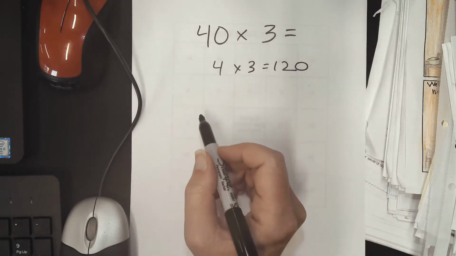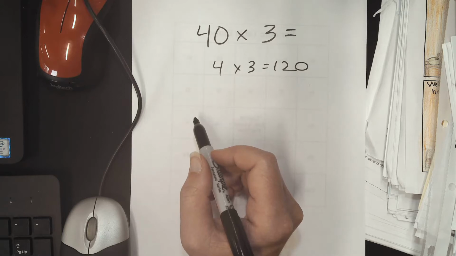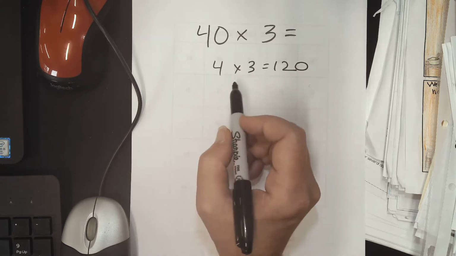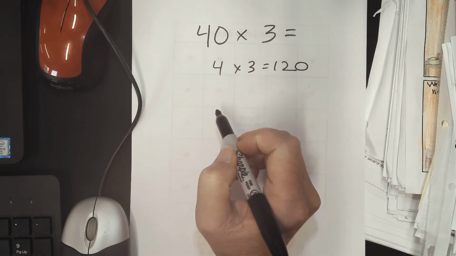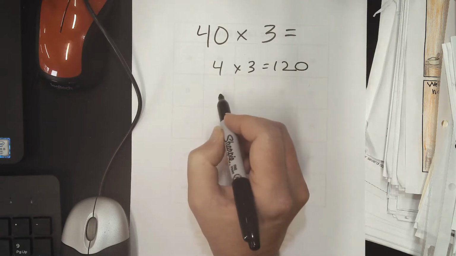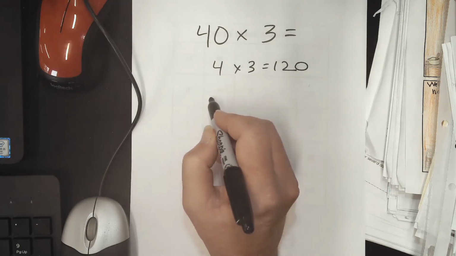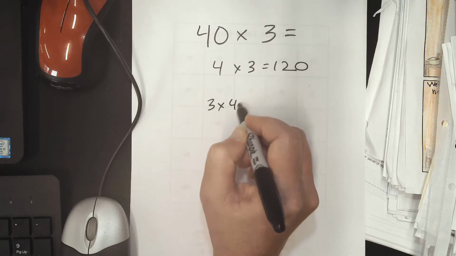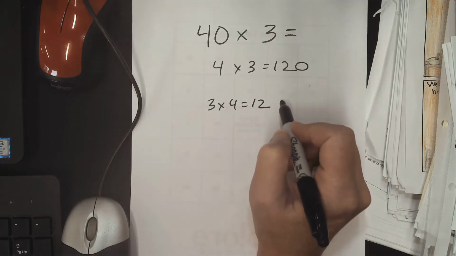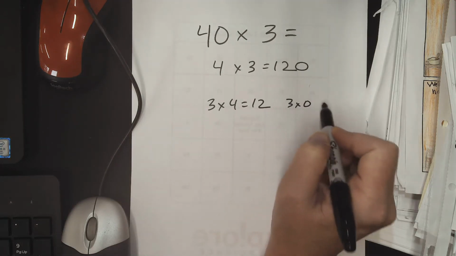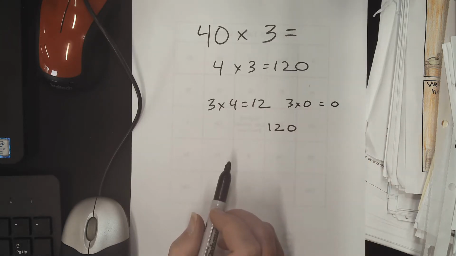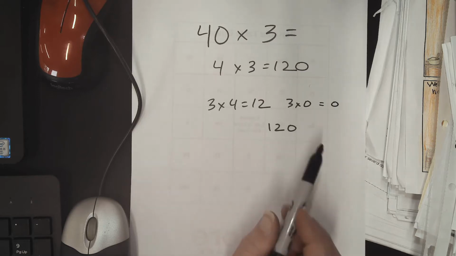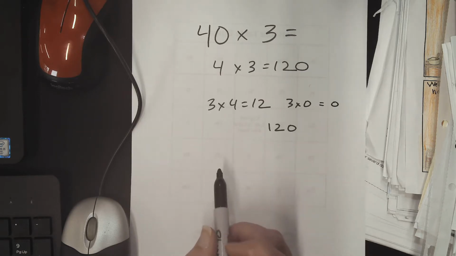Another strategy to do this problem. Onder? I did 3 times 0 is 0, and then I did 3 times 4 is 12. Okay, so you did 3 times 4 is 12, and then you did 3 times 0 is 0, and then smash them together. Okay, he didn't add them together, he just put the numbers together.